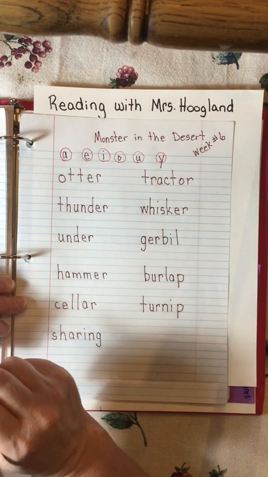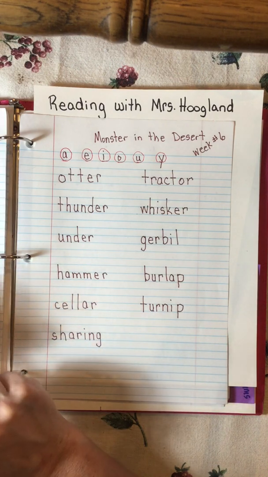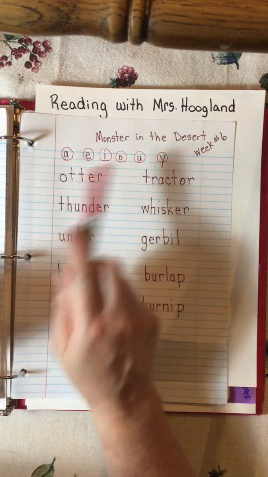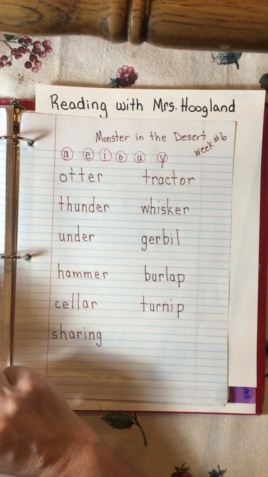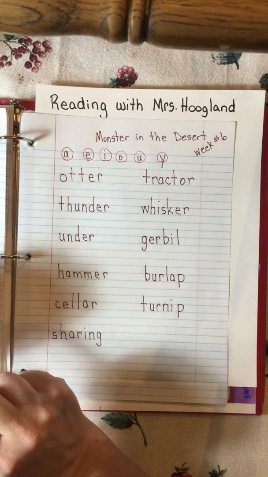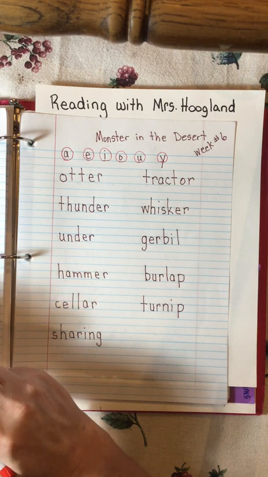It's very important that we always recognize the vowel. So what we're going to do in these words is identify the vowel. We're going to look for the R-controlled vowel first, and then look for any other vowels that might be in there, and see if there are any other letter patterns that we can follow in this story. All right, so here we go.